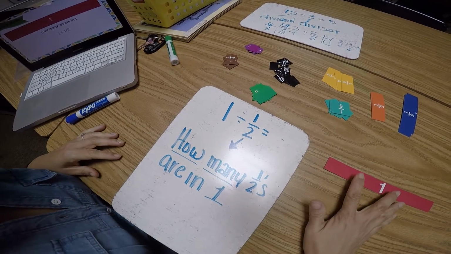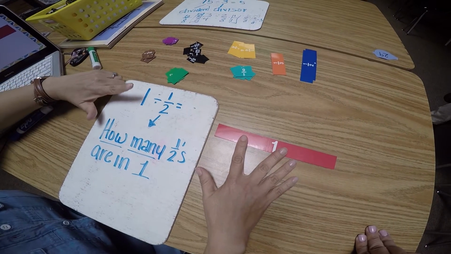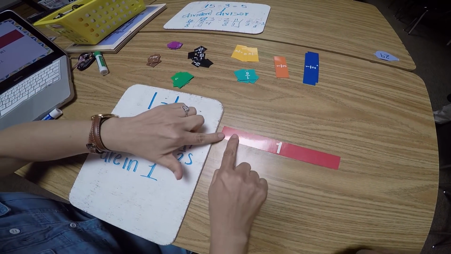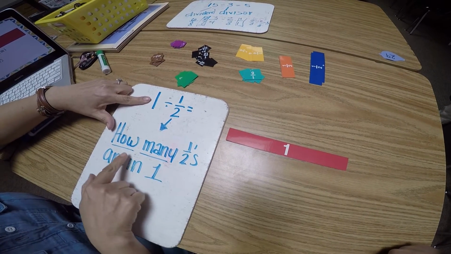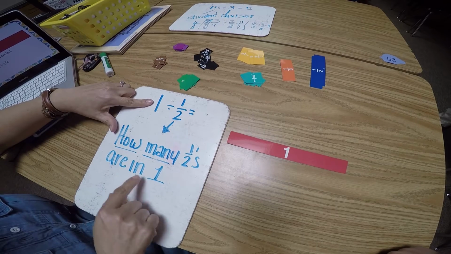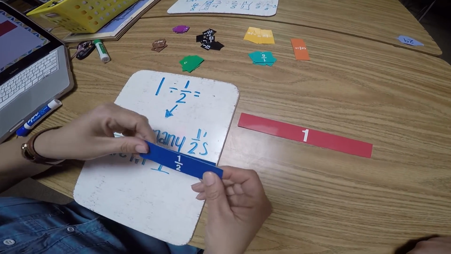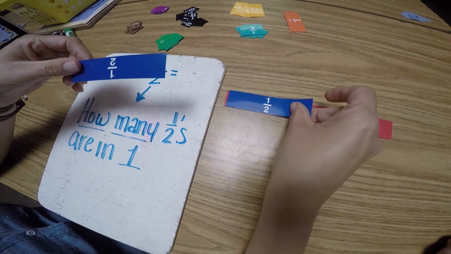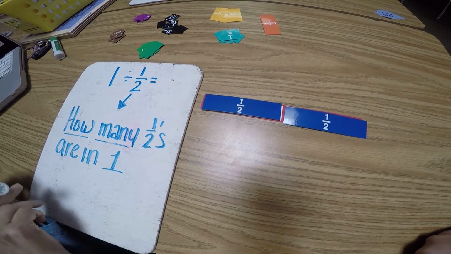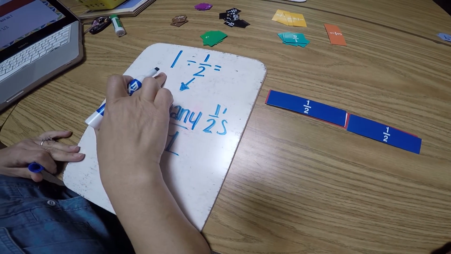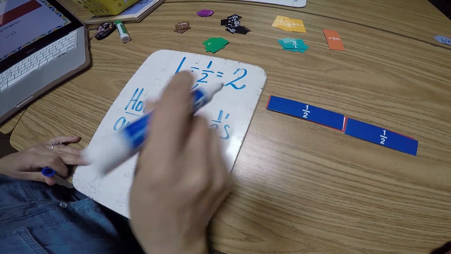So what we're going to do is use these fraction strips, and I am going to represent the dividend with this big long 1, just like it says up here. Then I'm going to read my sentence again: how many halves are in 1. I'm going to grab my half strips and see how many of these fit in here. I notice that 1, 2 halves fit in 1. So the answer to my expression, 1 divided by a half, is equal to 2.